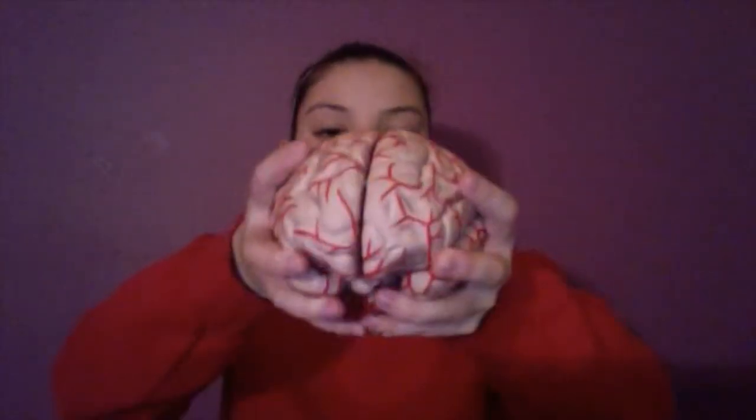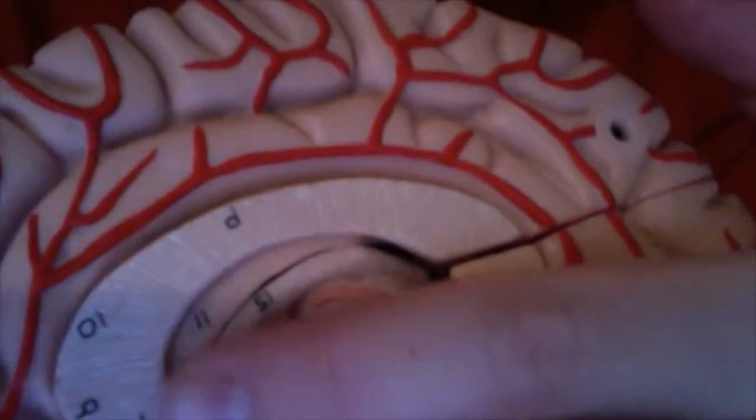Split brain is when you've taken the brain and you've split it in half by cutting the corpus callosum, which is a very thick band of fibers that connects the two hemispheres and allows for neural impulses to be transmitted from right to left and left to right and back and forth.